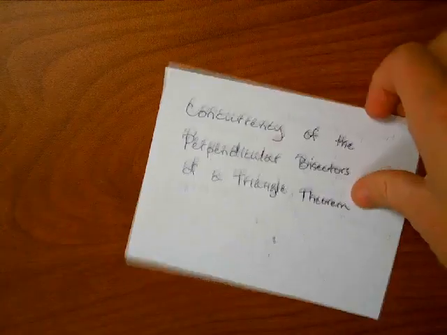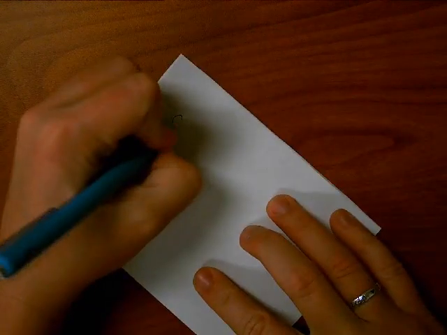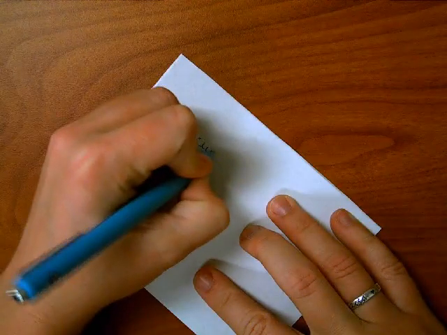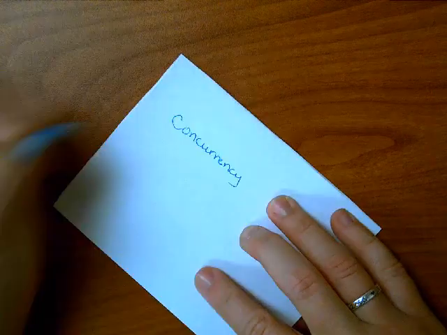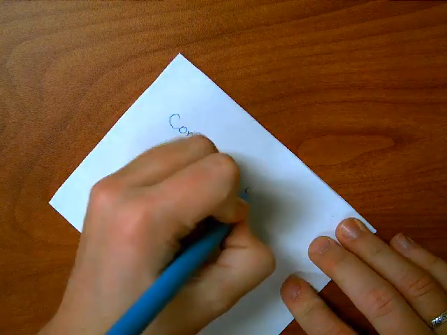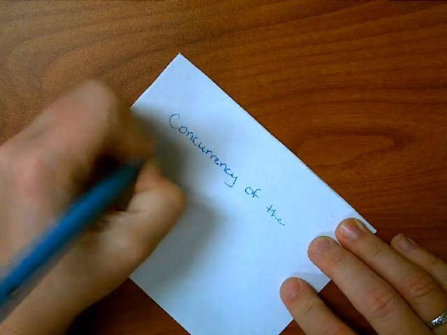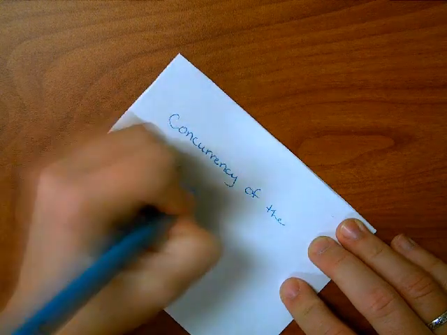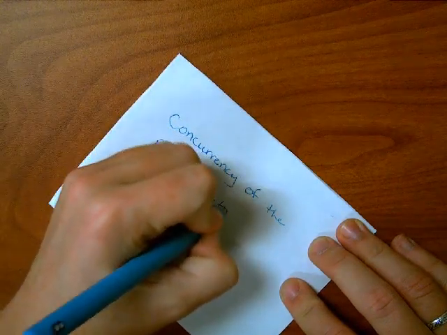Okay, second flashcard. Now we're going to do the concurrency of the angle bisectors of a triangle. So we just did perpendicular bisectors. Now we're going to do the concurrency of the angle bisectors. So this one is concurrency of the angle bisectors of a triangle here.